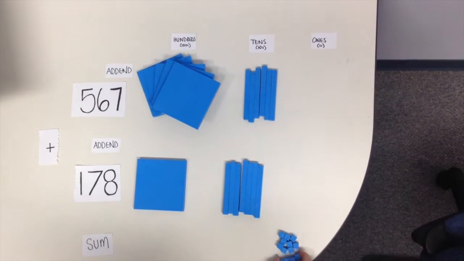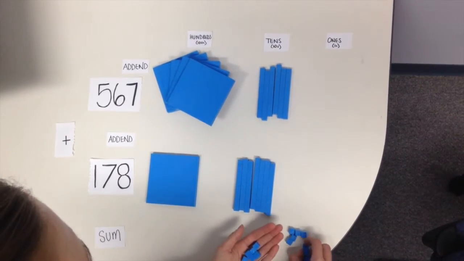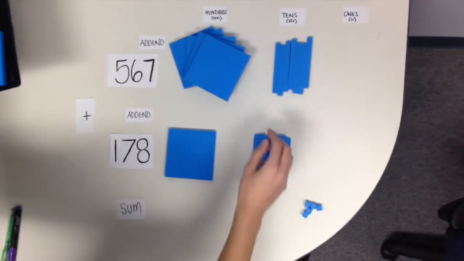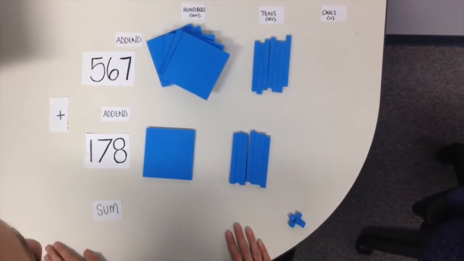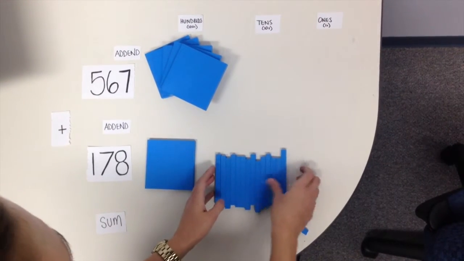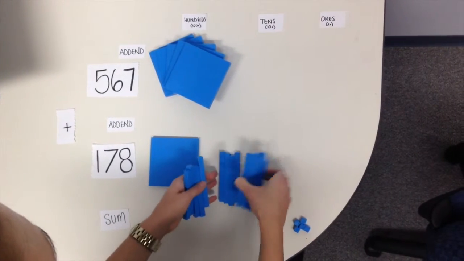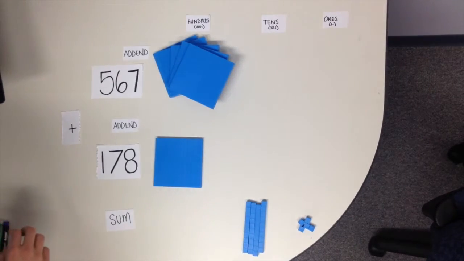Then I would trade 10 of these units for a rod and place that in the tens column. Next, I would count the tens and add them together. I can again take 10 of these rods, leaving 4 tens or 40 in the tens column.